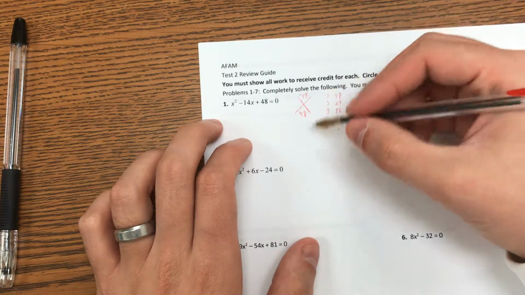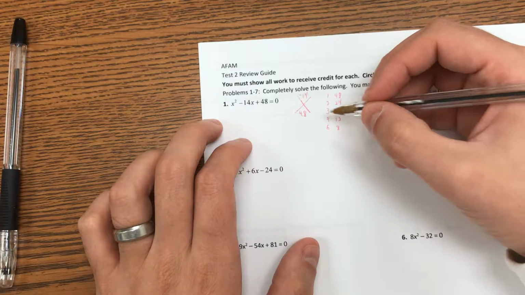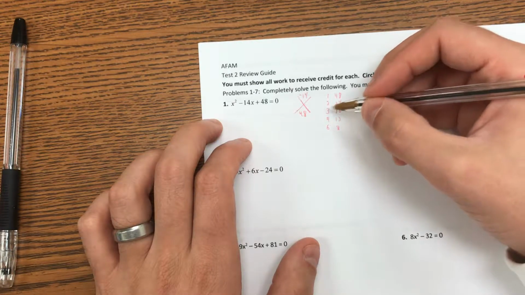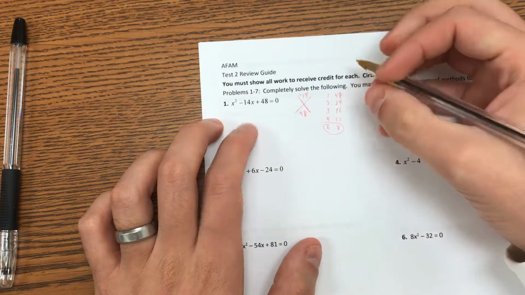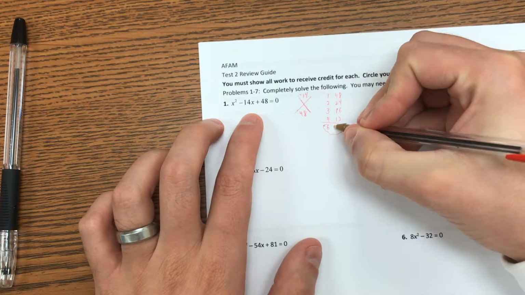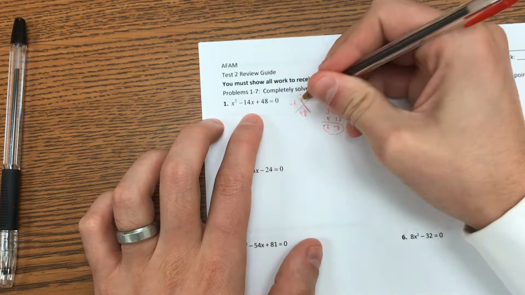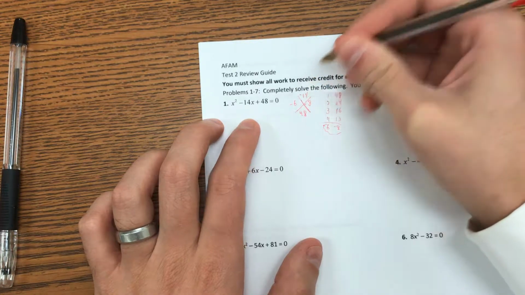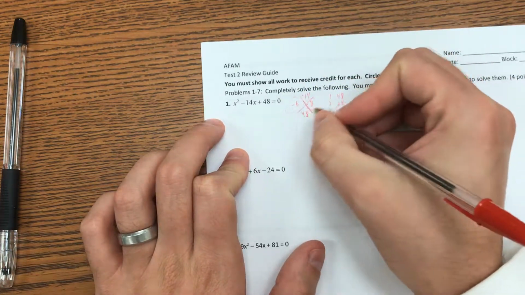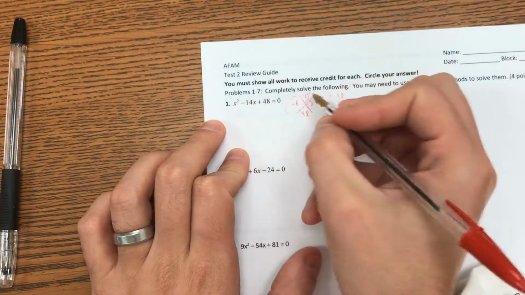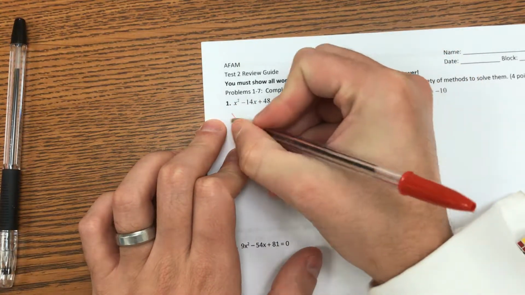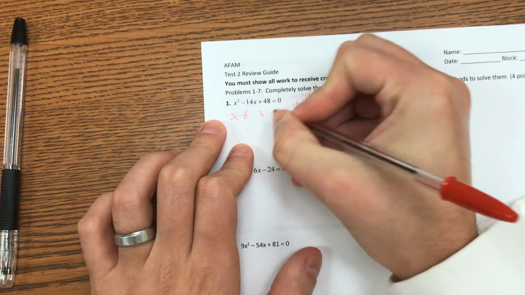So in this case, it does work out. These don't make 14, these don't make 14, but 6 and 8 does make 14. More specifically, when both of them are negative. So you get a negative 6 and a negative 8. And since this is a regular x squared, there's no number in front, you can go immediately from these, negative 6 and negative 8.